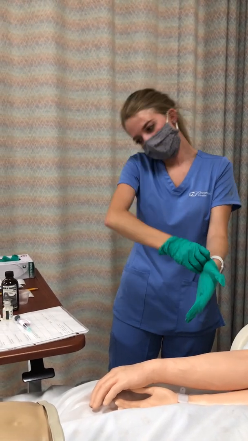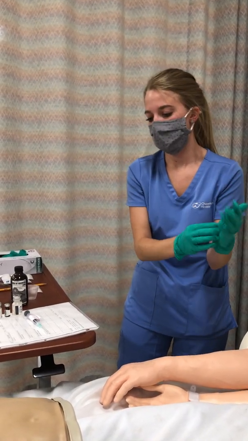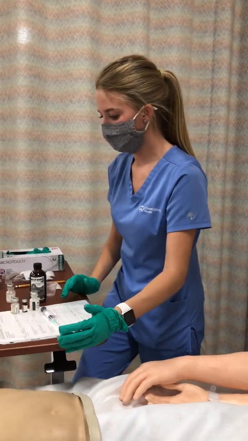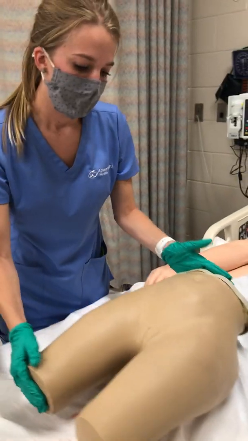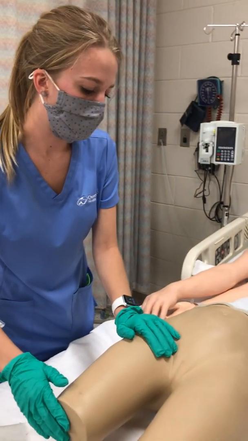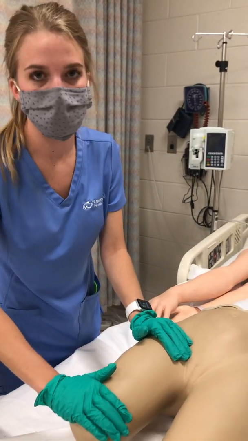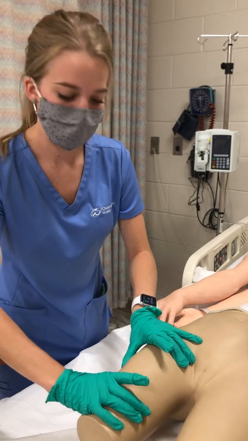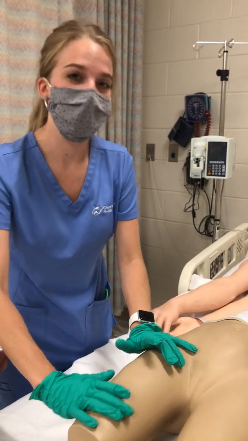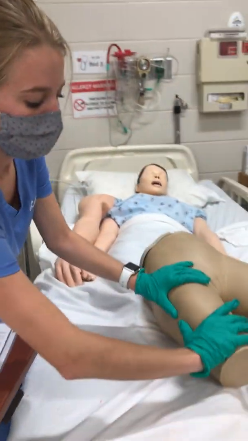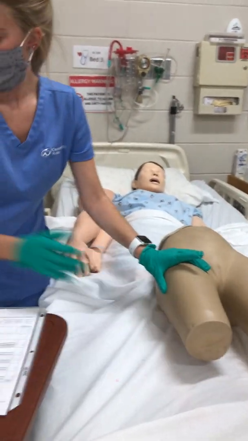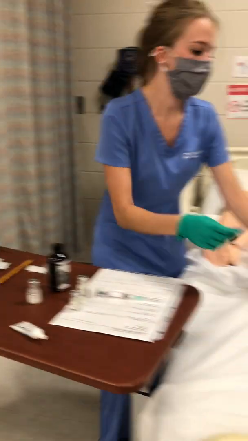And the next one we're going to do is an IM injection, and it's going to go in your vastus lateralis. The way I find that is I do a hand below the groin, a hand above the knee, and then I kind of try to touch my thumbs. My hands are really small, so I'm going to do it kind of in the middle of right here. So I have my spot.